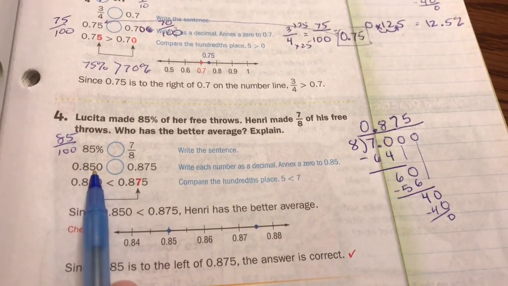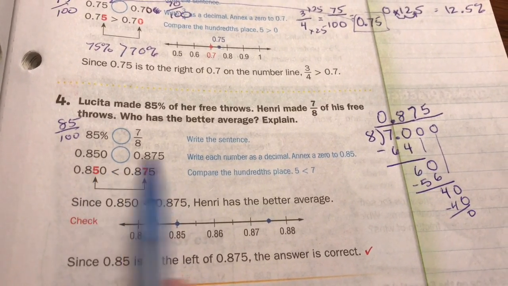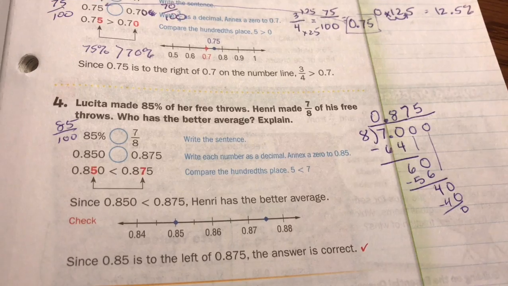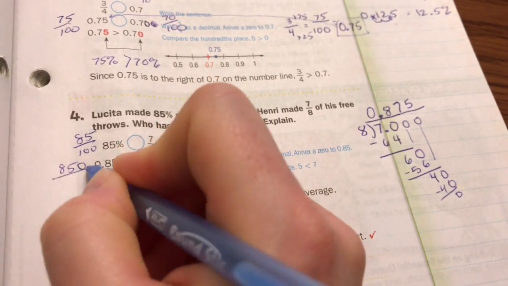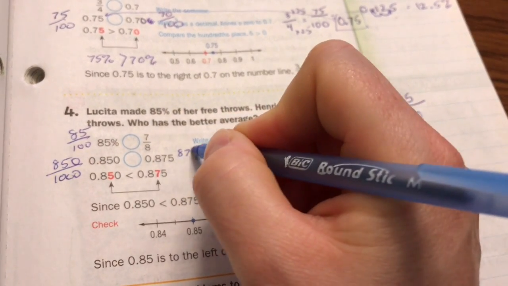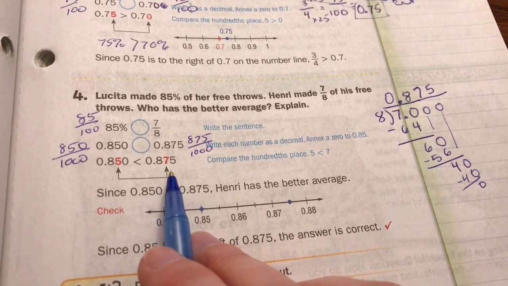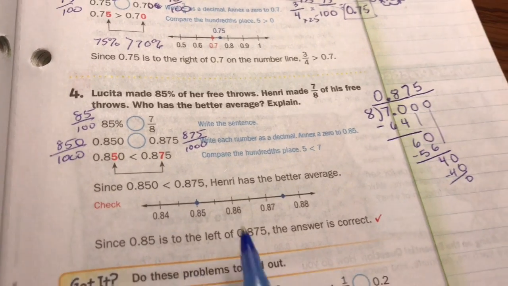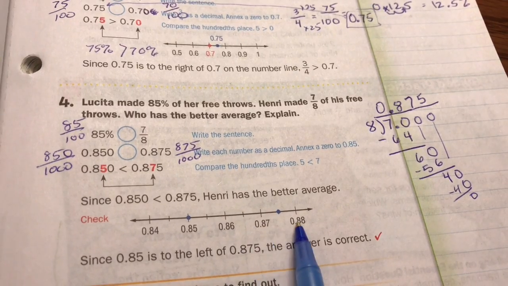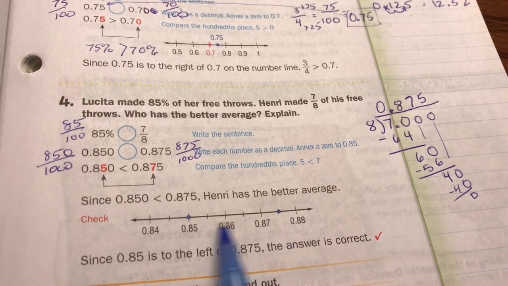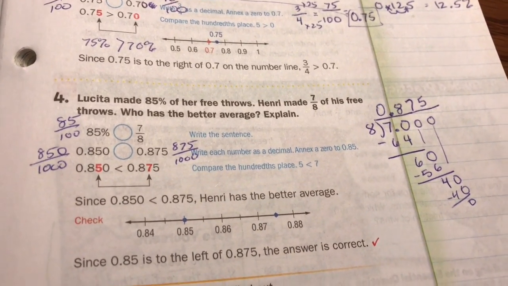So now we have 85 hundredths. We're comparing it to 875 thousandths. That's why we add a 0 here. This annexes 0 to 0.85. We're adding that, so it's kind of like comparing 850 thousandths to 875 thousandths. 850 is less than 875 thousandths. And if you look at that on a number line, 0.85, 0.86, 0.87, 0.88, 0.875 is here. This is less than this. So that's the visual way to look at it too.